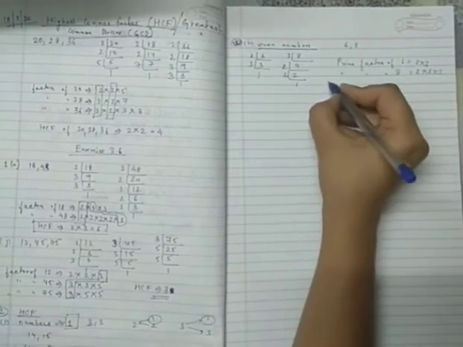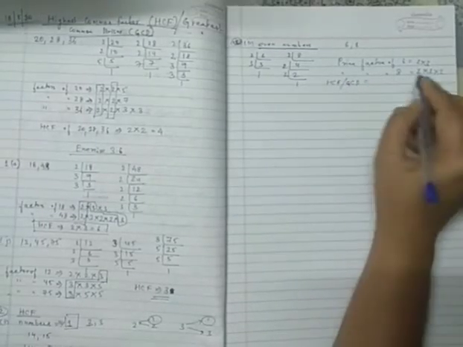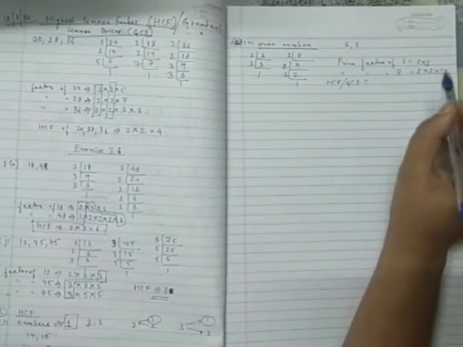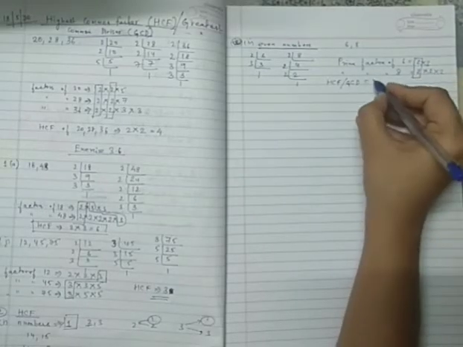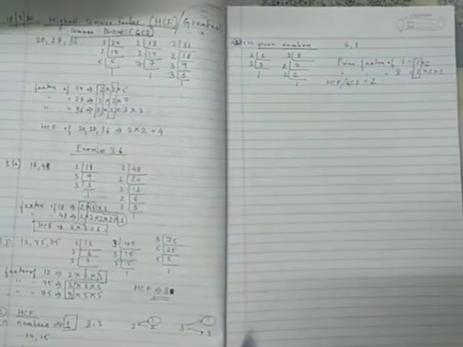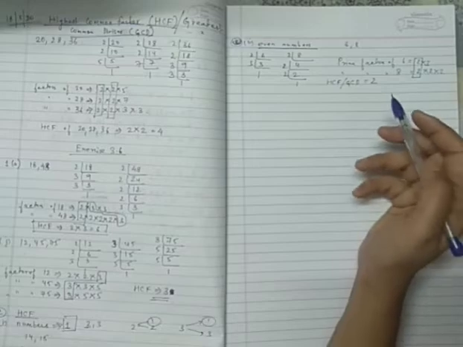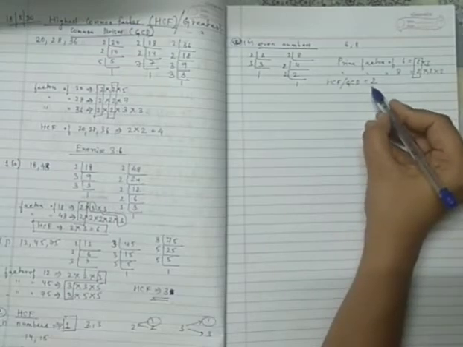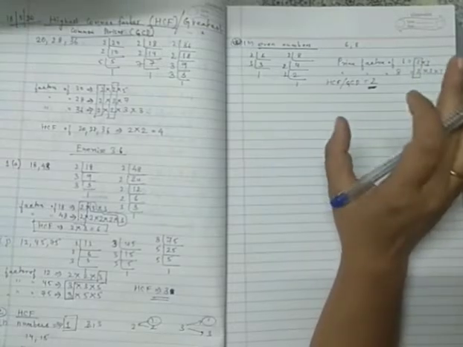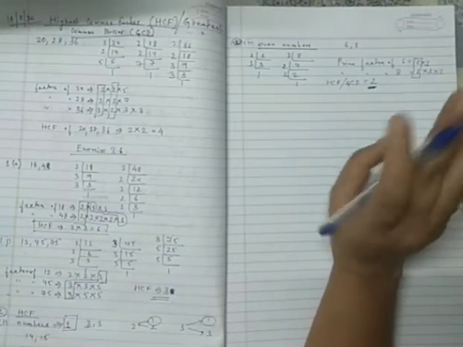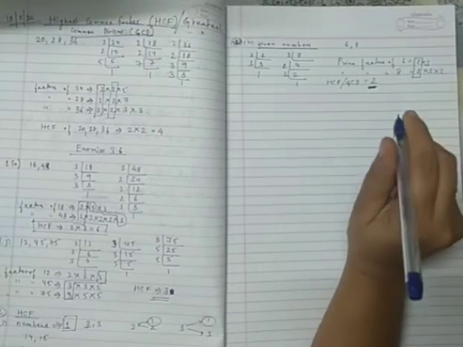So HCF or GCD, we call it GCD also, greatest common divisor, will be 2. So understand here, children, when you take any two consecutive even numbers, your GCD or HCF will be 2 always. Why? Because they are both even numbers, right? So their common factor will be 2 for sure.